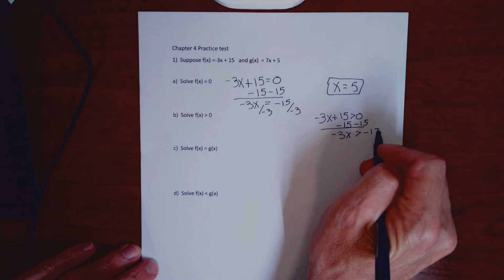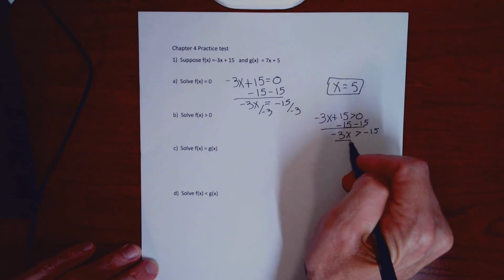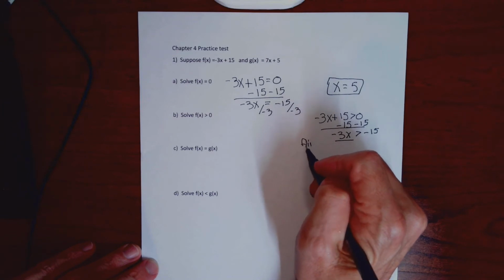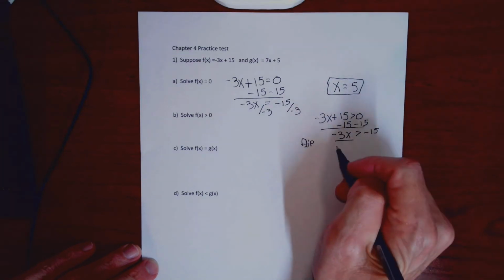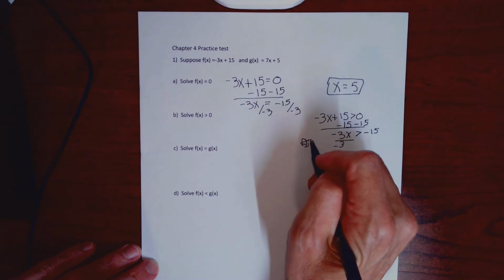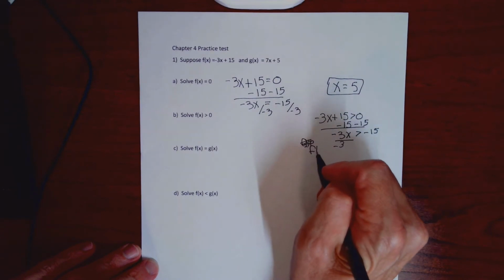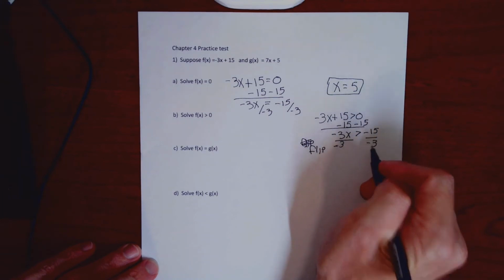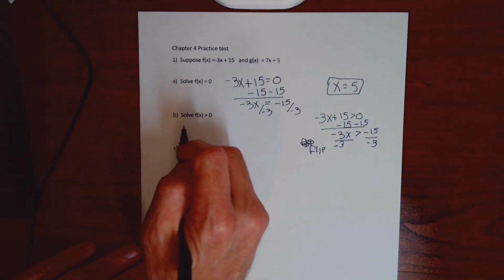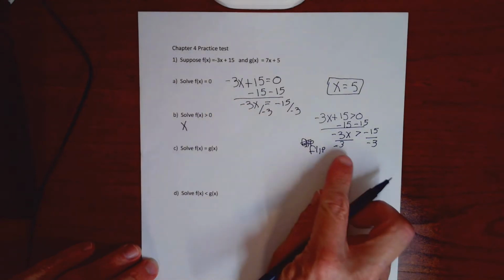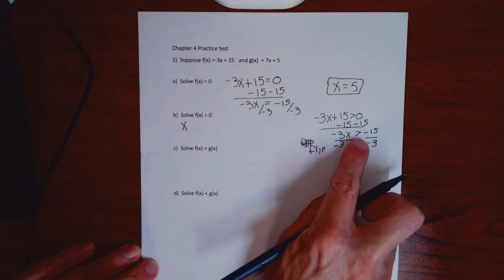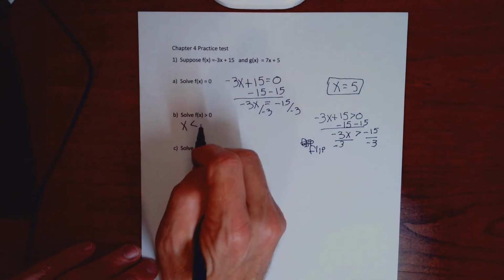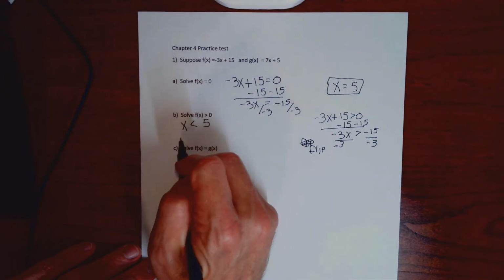And when I divide by a negative, that's when I have to flip the inequality. If I add or subtract, that doesn't flip an inequality. When I divide by a positive, that doesn't flip an inequality. But dividing by a negative is what I'm doing right here. That causes me to flip the inequality. In terms of an answer, I'm isolating the x on the left side when I divide by -3. I'm changing the greater than to less than, and -15 divided by -3 is +5.